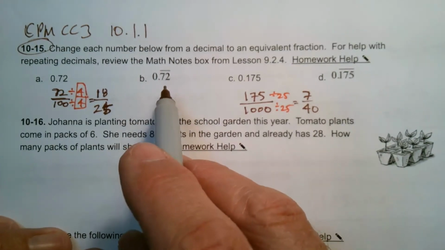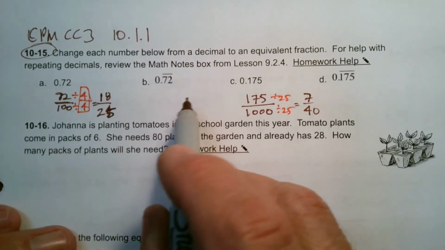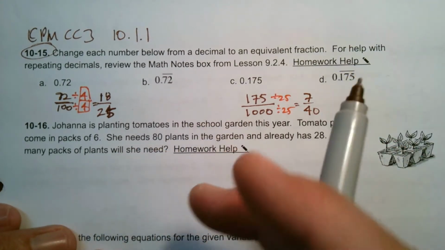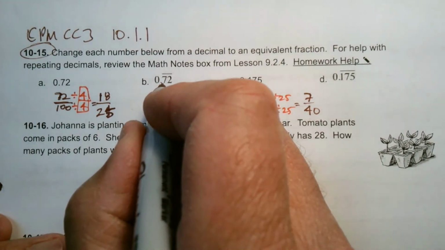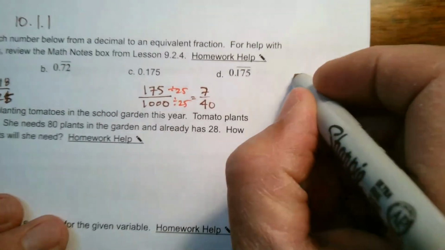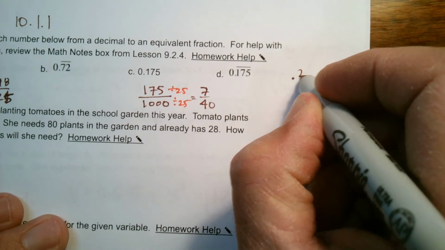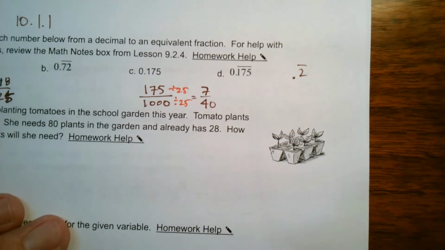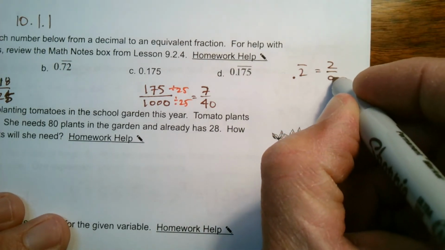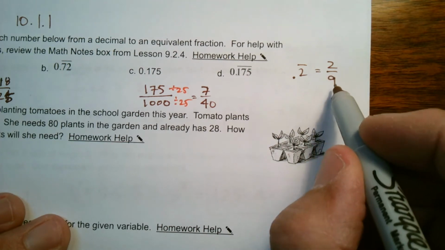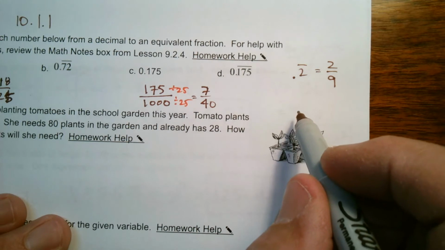Now these two are repeating. The thing about repeating decimals is they always have a denominator of digits of 9. For example, I'm just going to remind you, if I said 0.2 repeating, well, that's one digit. So this is actually 2 ninths. There's a digit of 9 in the denominator. So 2 divided by 9 is 0.2 repeating.